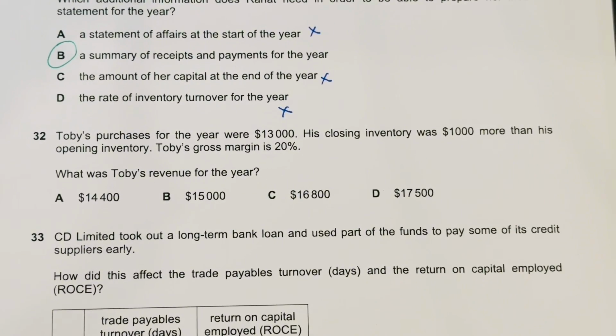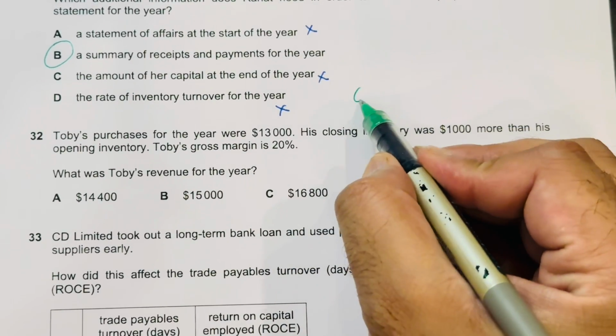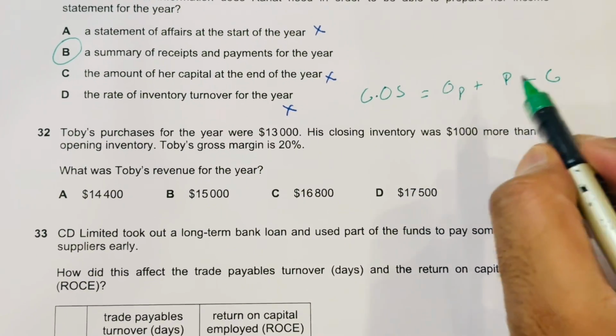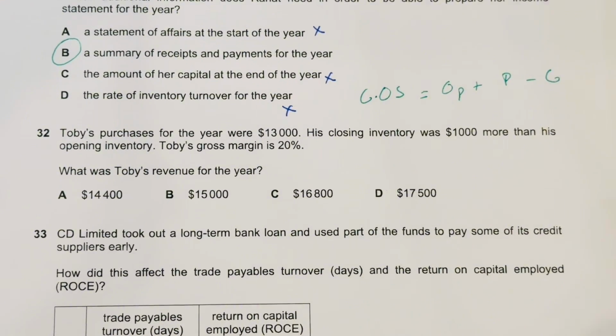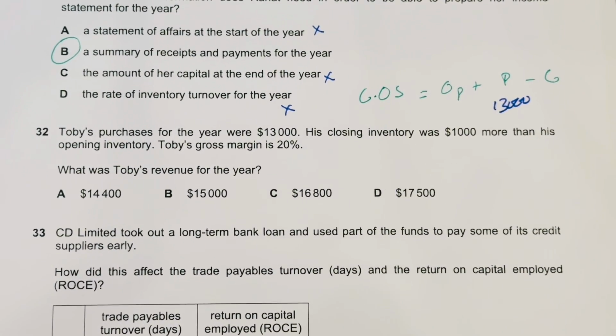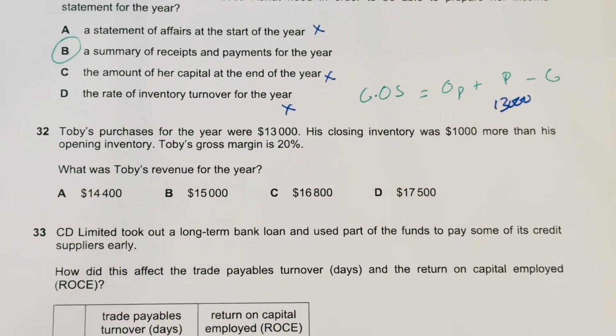Okay, in this question there are many things that are missing. First, we need to calculate markup, but before getting the markup we need cost of sale. But for getting cost of sale we should have opening and closing inventory, which are not given. The cost of sale from the simple data would be opening plus purchases minus closing. We know that purchases are given, 13,000. But for opening and closing, one vital piece of information is given, which is that closing inventory is 1,000 higher.